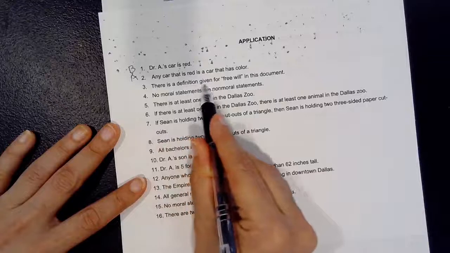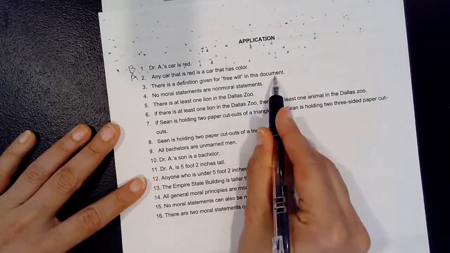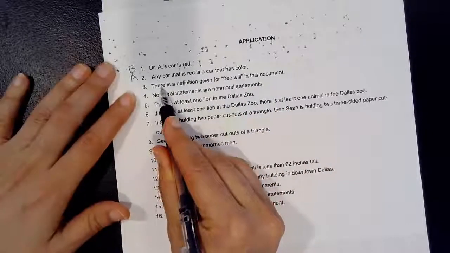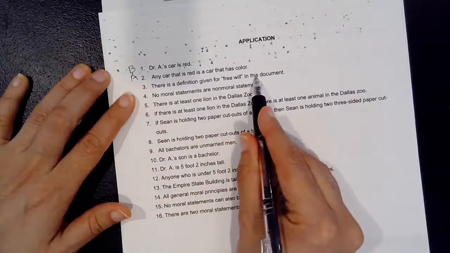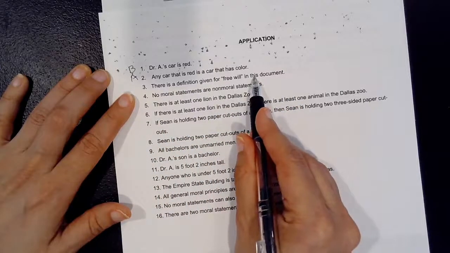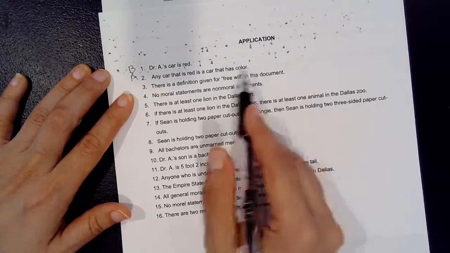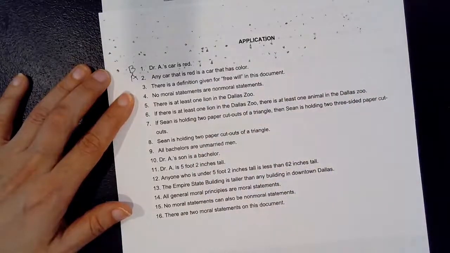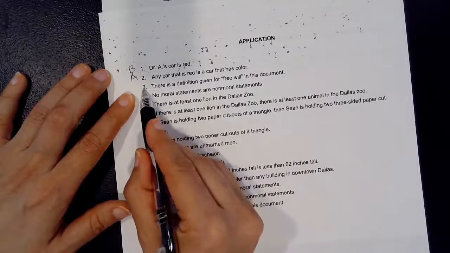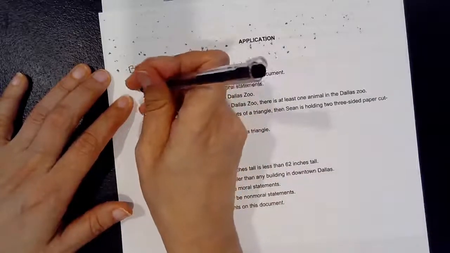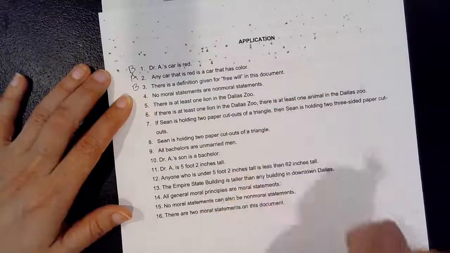There is a definition given for free will in this document. So I look at the meaning of the words in the sentence. There's no way to figure out using just the meaning of the words whether or not the statement is true. I actually have to go through page 1 and page 2 of this document, or have someone do it and report it to me to know whether statement 3 is true. So this can be known only through a posteriori means.